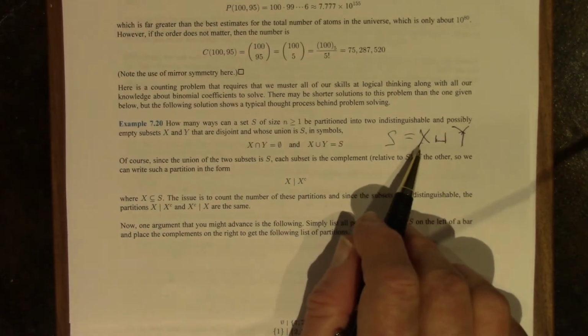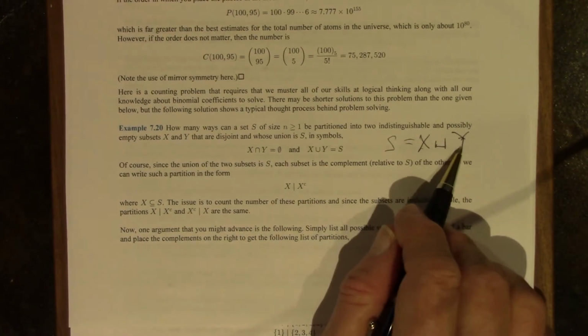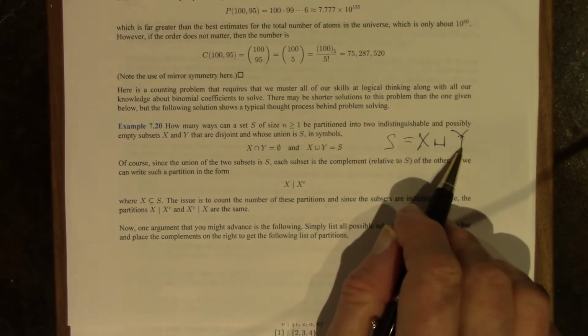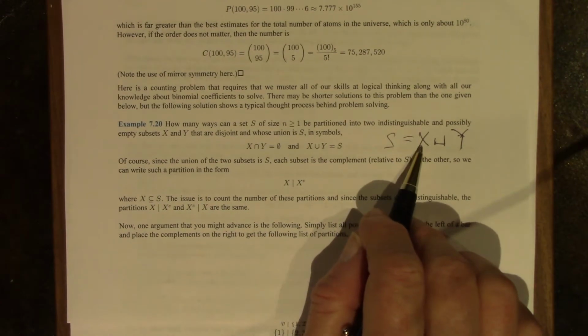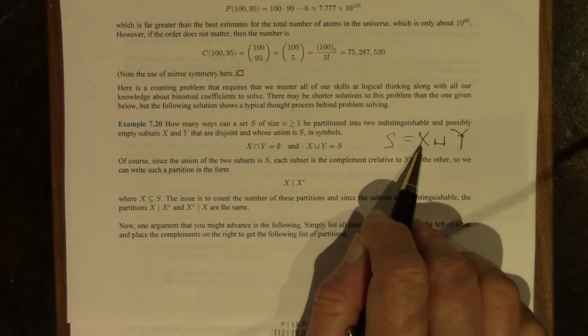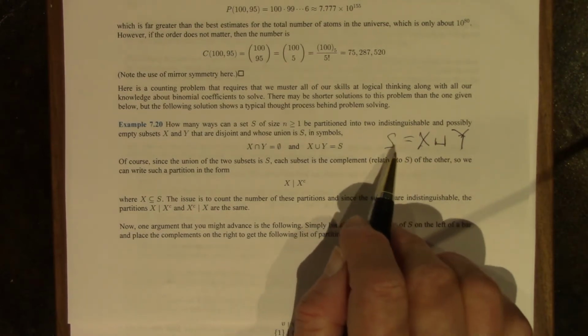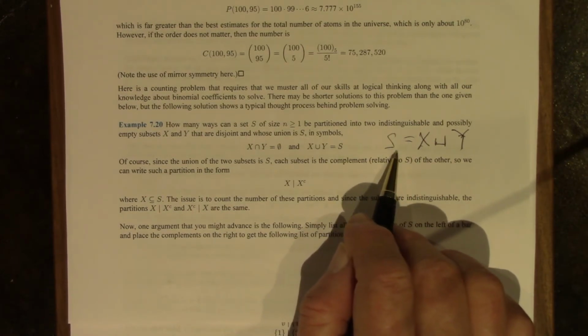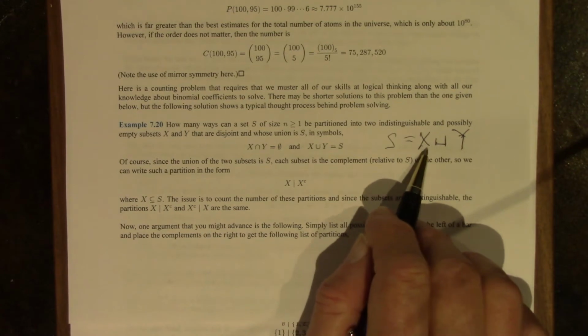Now, the union x union y is all of S, which means y is actually the complement of x relative to S. So pretend our S is our universe, so we can just use the term complement.